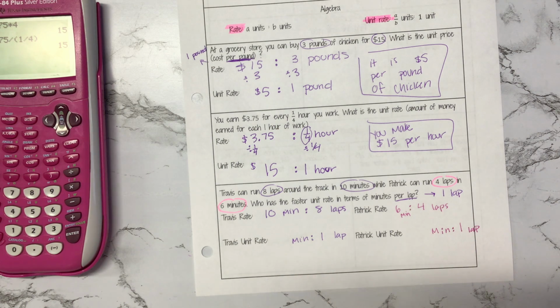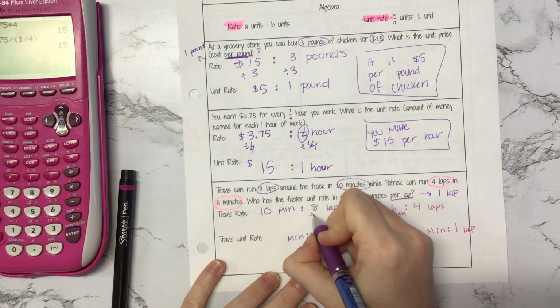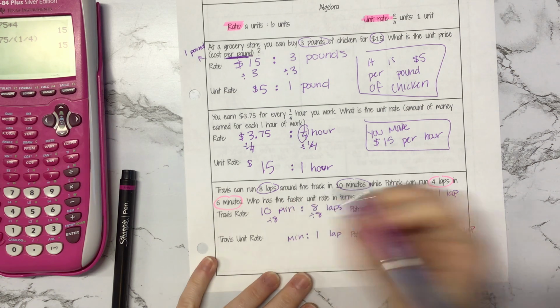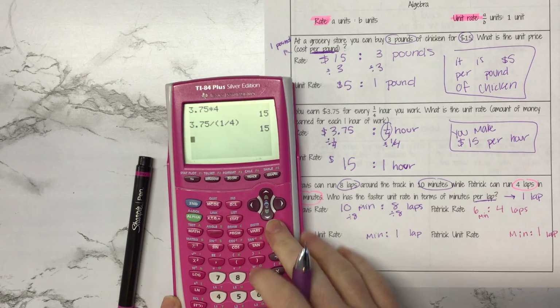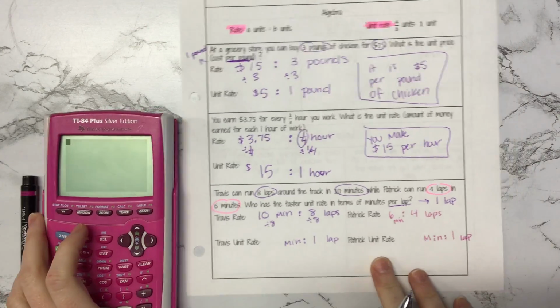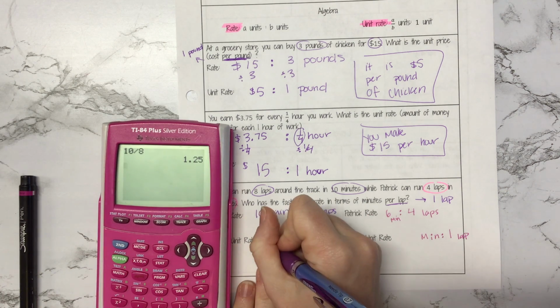Okay. So I'm going to divide by the second number. I'm going to divide by 8. So 8 divided by 8 is 1. Sorry, I'll scooch this over. All right, and then 10 divided by 8 is 1.25.